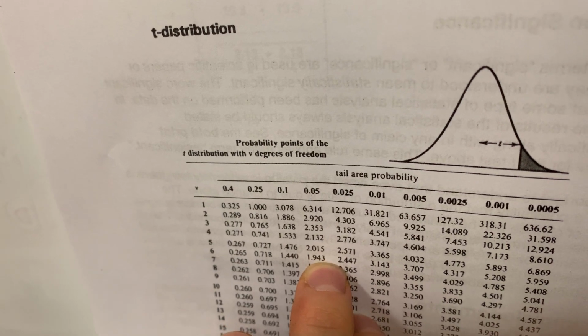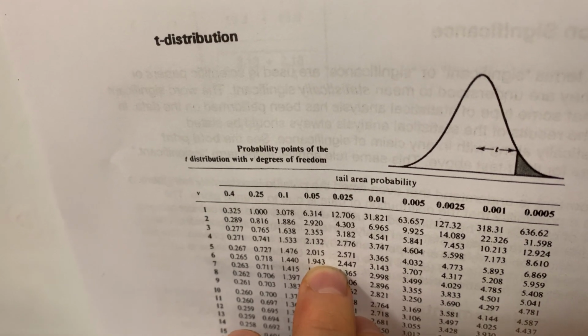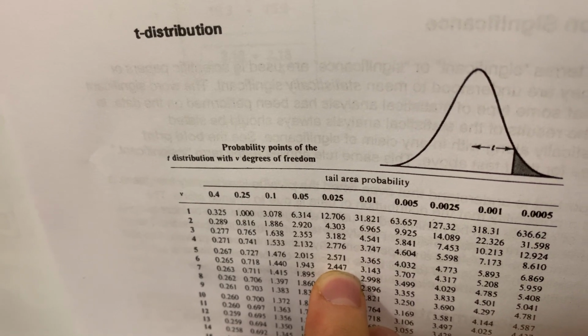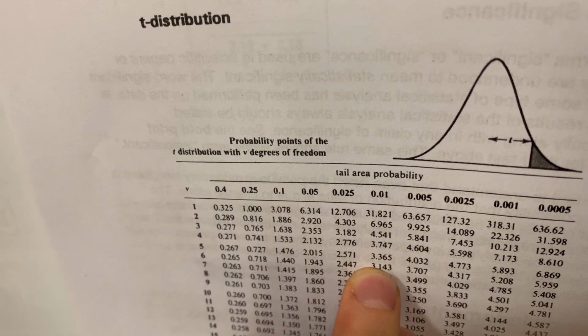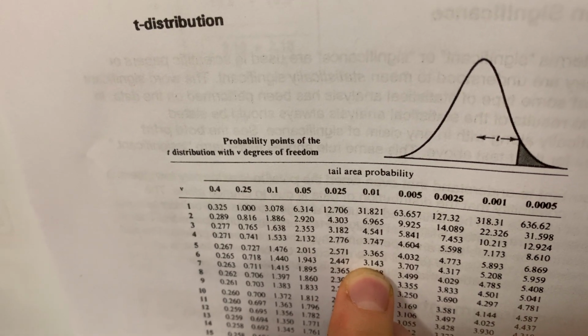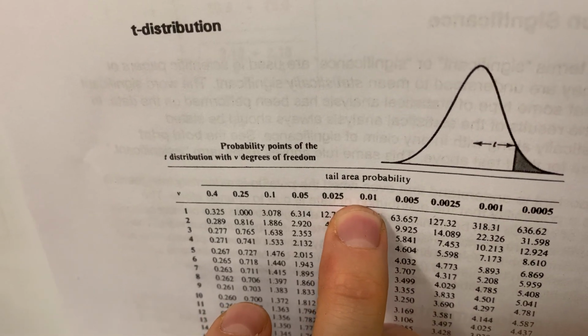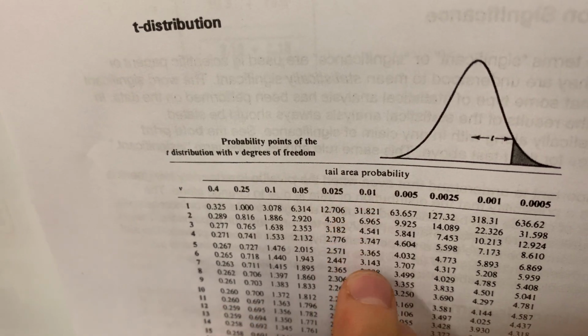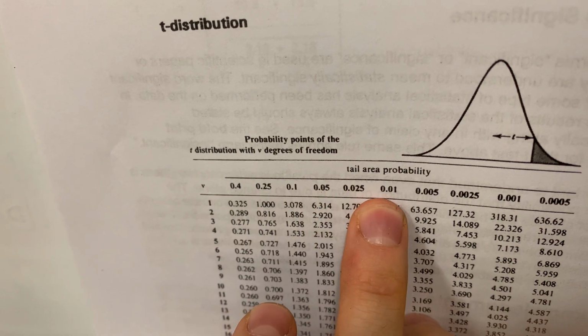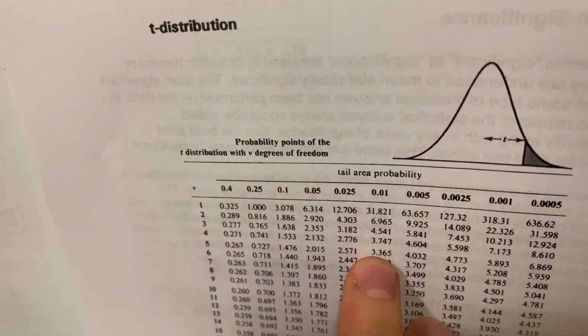So right away, we know that we can now reject the null hypothesis. And then the next column over is 2.447. We still haven't reached 2.5. And then we go, okay, here, this column 3.143, which is under the p-value 0.01, we now know that we have a p-value somewhere between 0.025 and 0.01. In this case, we would reject the null, right?